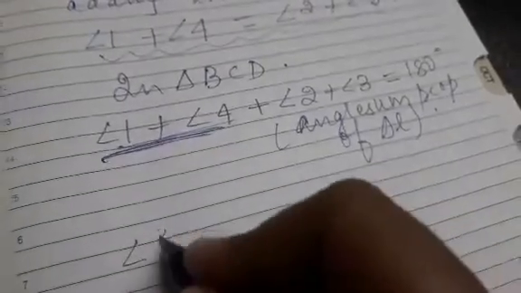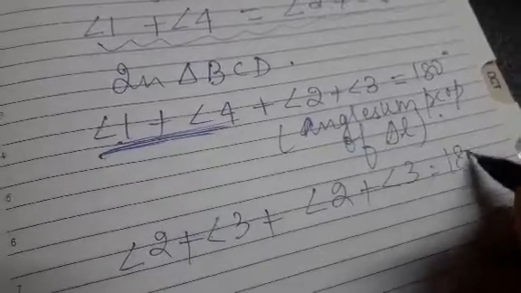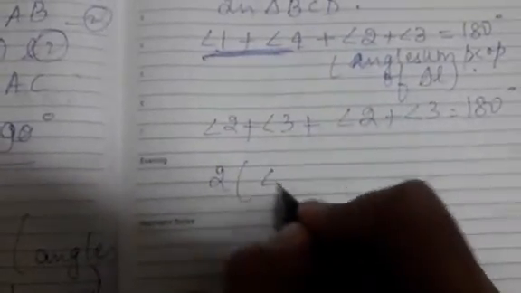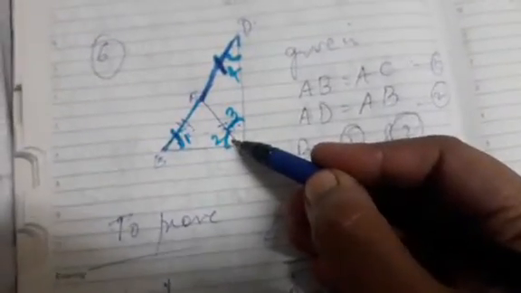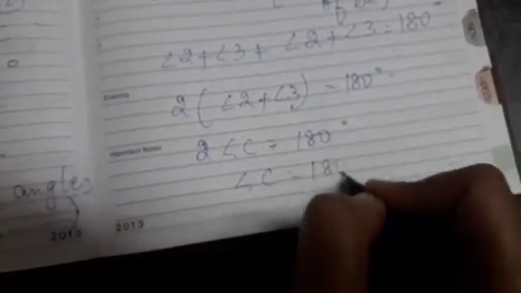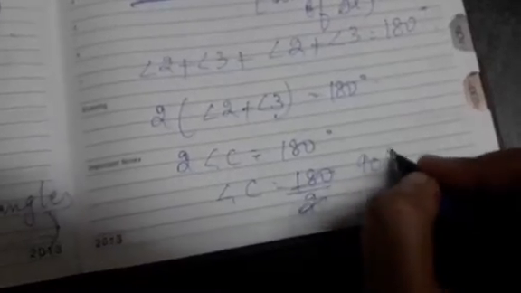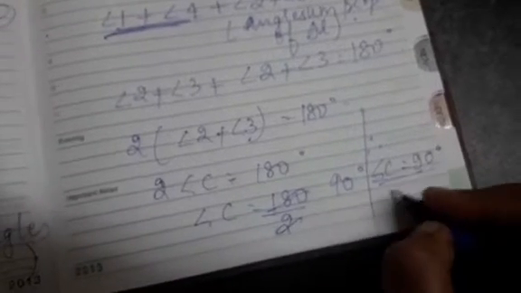So I will write here angle 2 plus angle 3 plus angle 2 plus angle 3 equals 180 degrees. Right? Now when I add 2 and 3, I get twice angle 2 plus angle 3 equals 180 degrees. According to the diagram, what is 2 plus 3? 2 plus 3 is angle C. So twice angle C is equal to 180 degrees. Therefore angle C will be 180 by 2, and hence it will be 90 degrees. Therefore angle C is equal to 90 degrees.